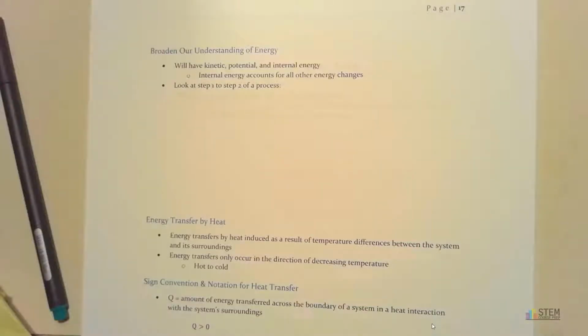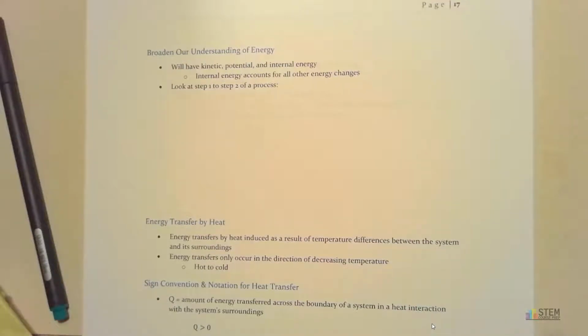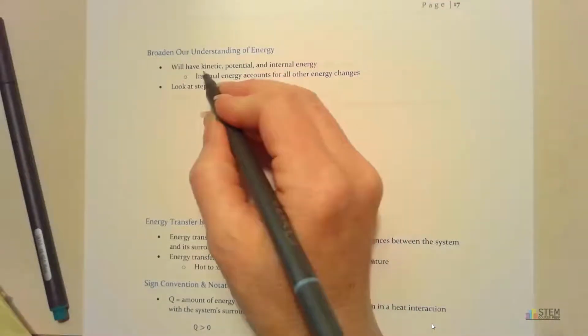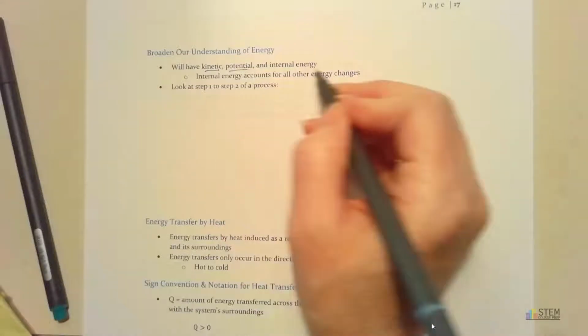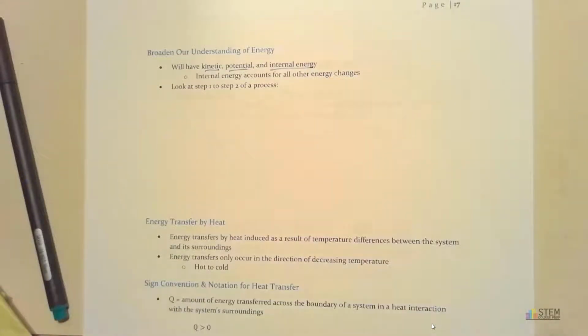We got work out of the way. We've talked about that. Now we're going to broaden our understanding of energy so we can add a few things. Now, in our problems, we're going to have kinetic, potential, and internal energy. We haven't seen internal energy before. That's probably going to be something new you haven't seen in another class yet. Internal energy is going to account for all other kinds of energy changes.